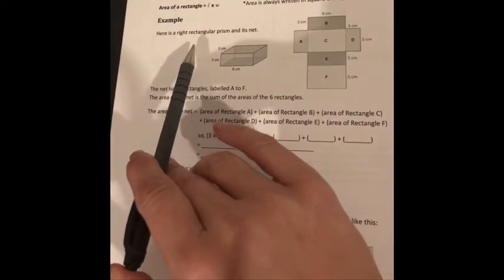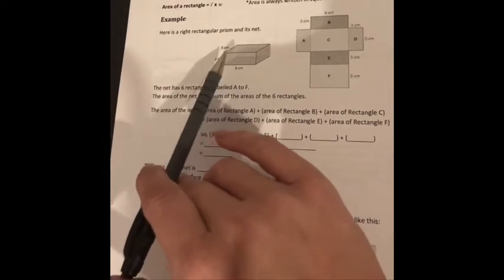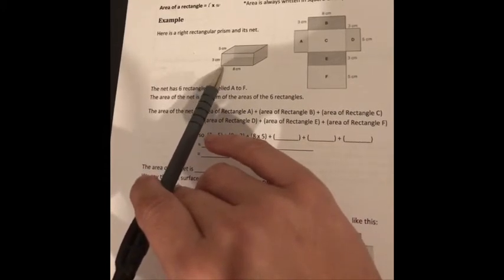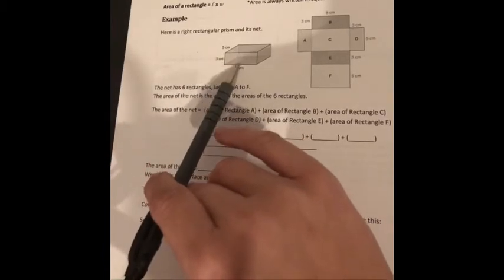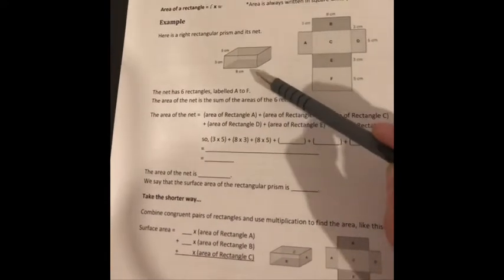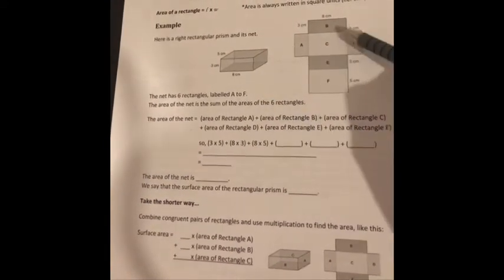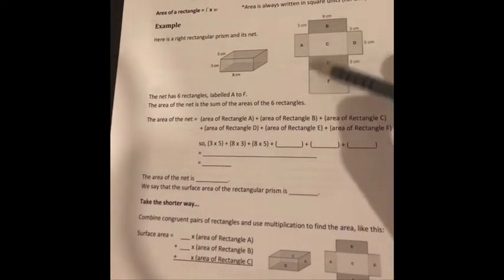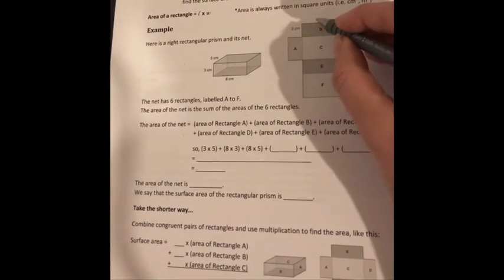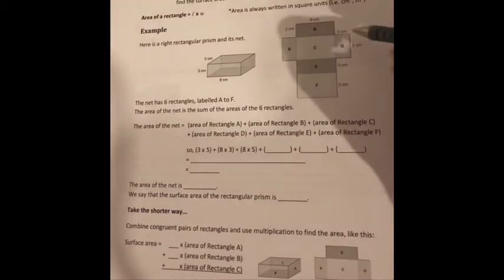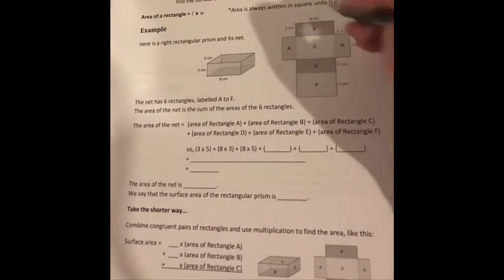So here's our example right here, we've got a height of 3, a width of 5, and a length of 8. So this is our rectangular prism put into a net. This rectangle right here would be an 8 by 3.